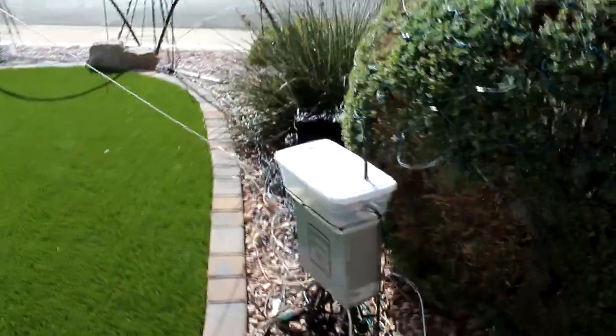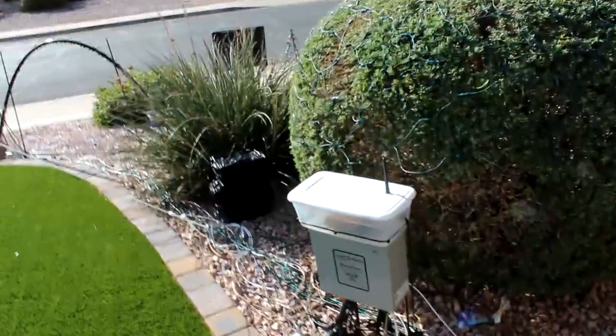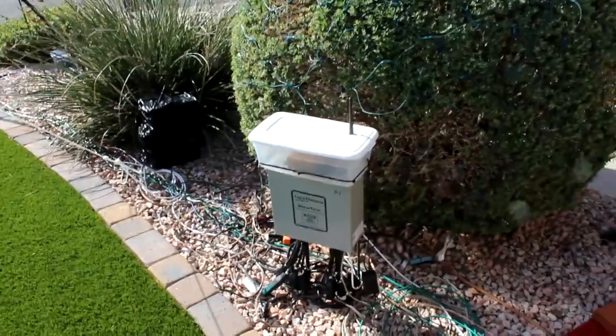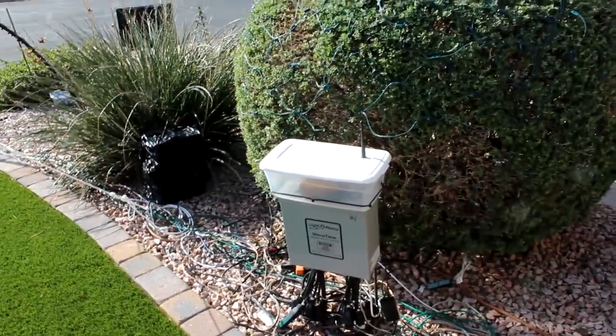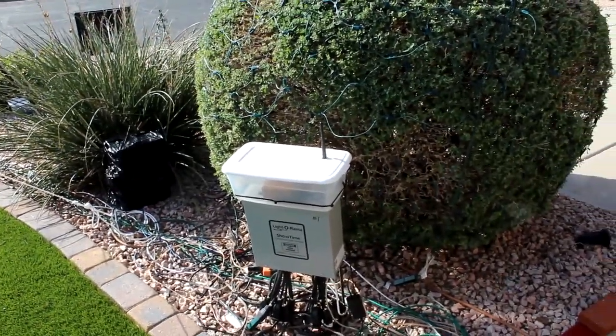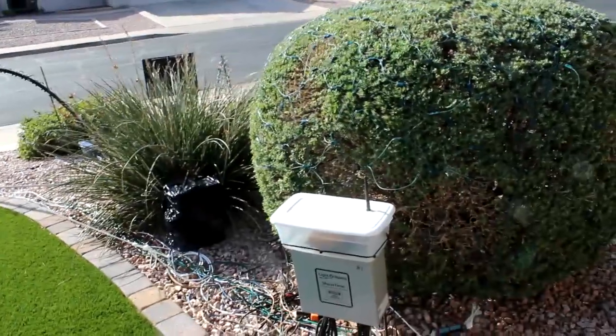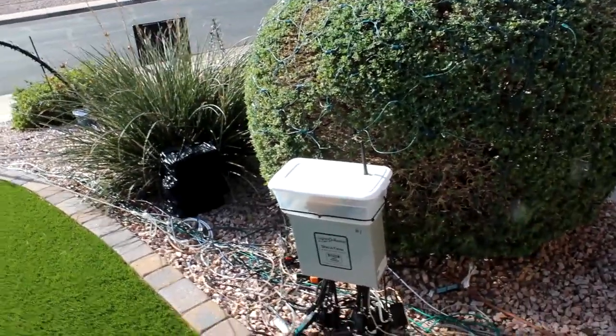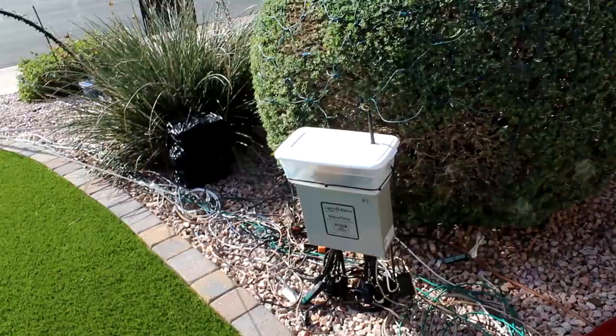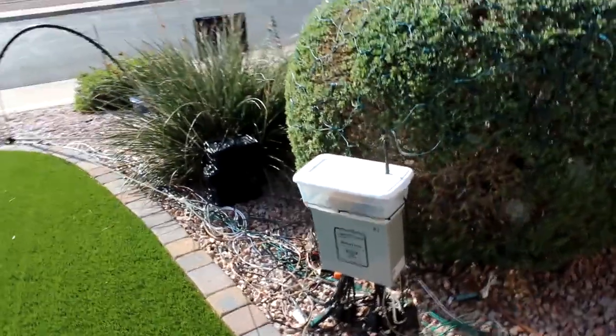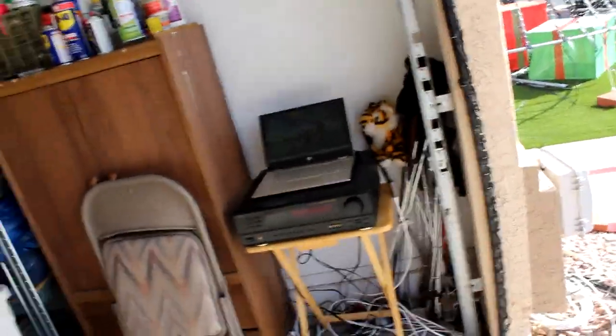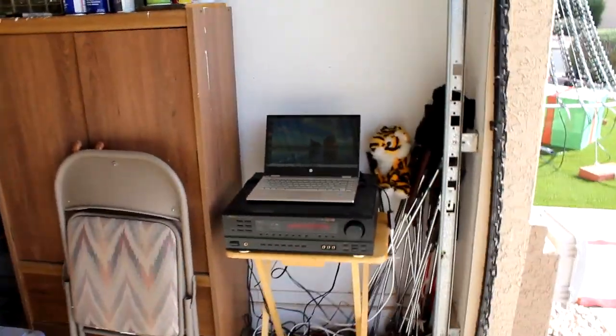I think it's a 500 milliwatt FM transmitter in that box, and it transmits out on a clear channel here. So it transmits, I don't know, probably a football field length or two away from the house, and people can come up and listen to the Christmas light program in their cars instead of through the speakers that are outside.